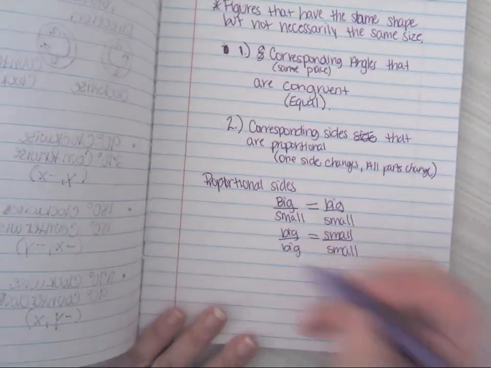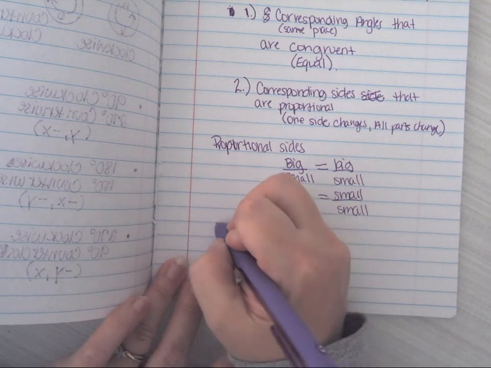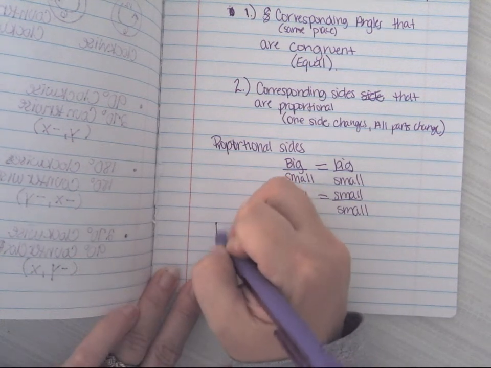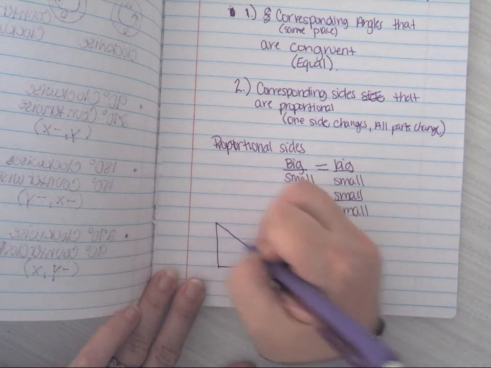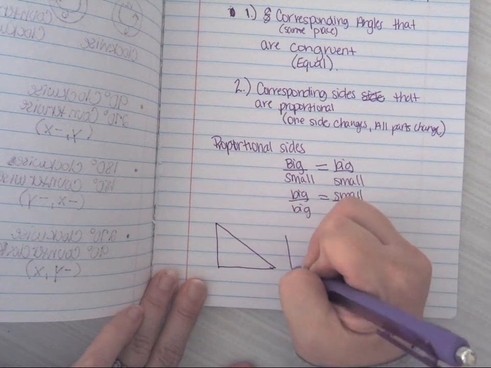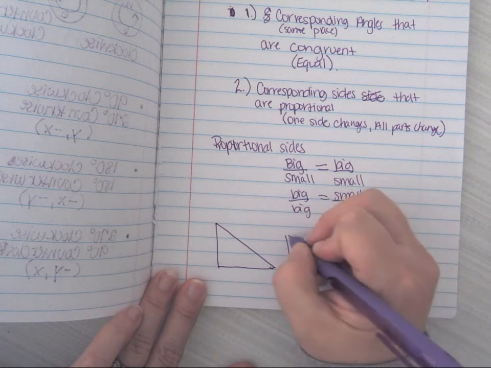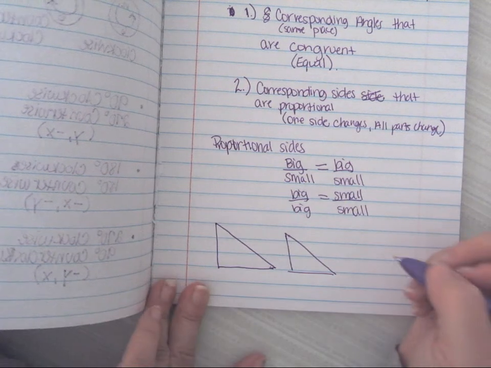All right, so let's see what this looks like. Similar figures. I have, let's say, two triangles.